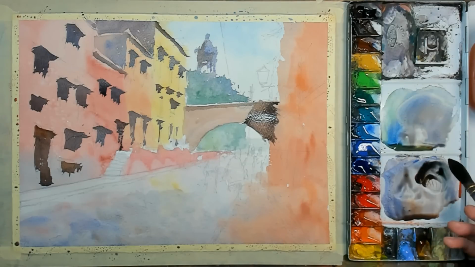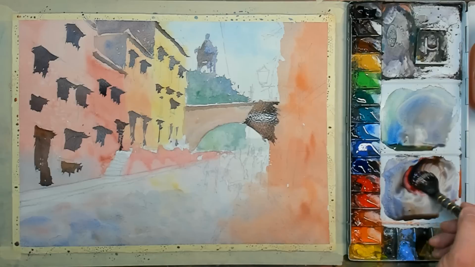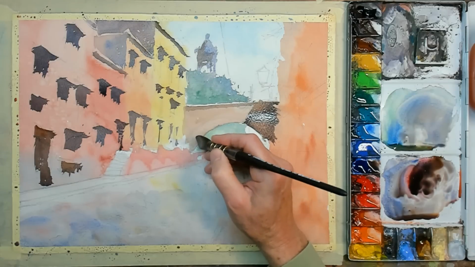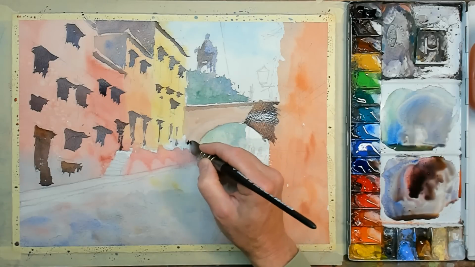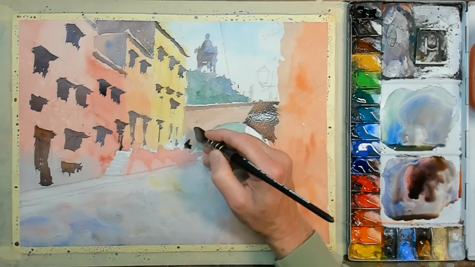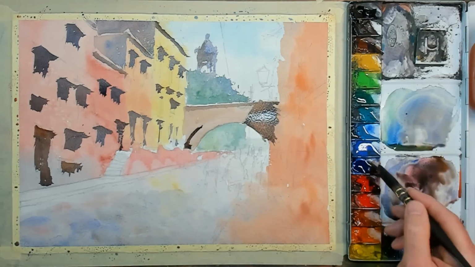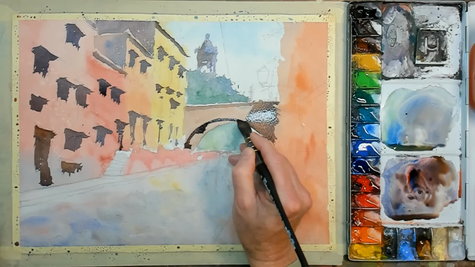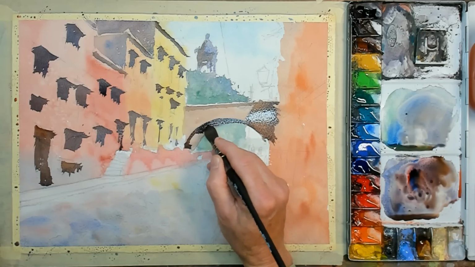So ultramarine blue, burnt sienna, bit of alizarin crimson, something quite dark, and hopefully I can still see the curve of the archway in my drawing. And then the far side of the arch.